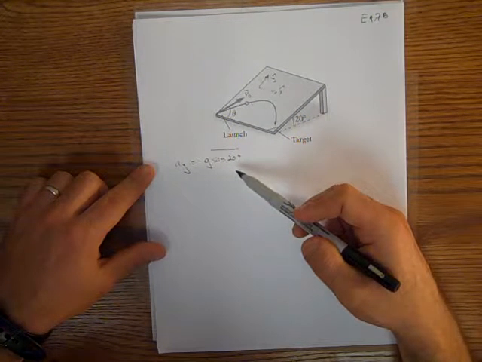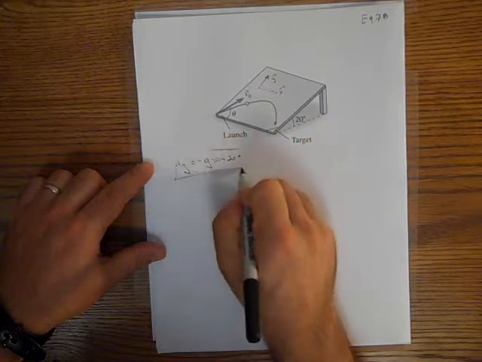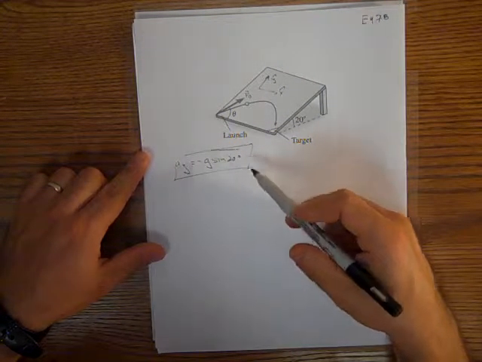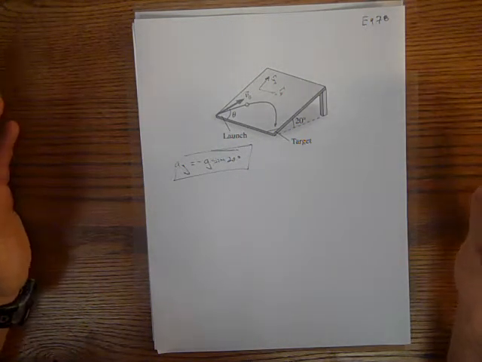Once we recognize that fact, now you can draw a picture if you don't believe me, but that's going to be our acceleration in the y direction. And once we do that, then it basically becomes a free fall problem, projectile motion problem.